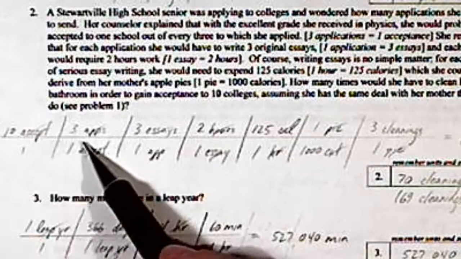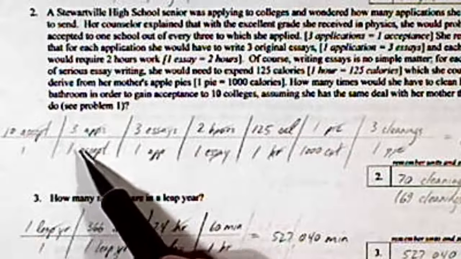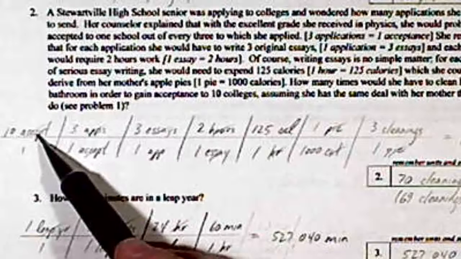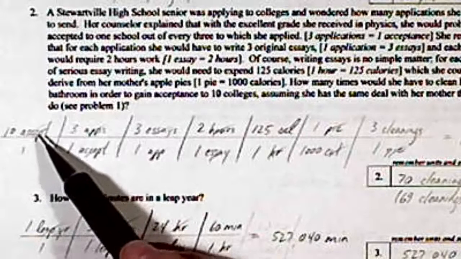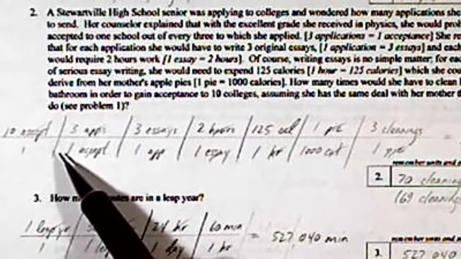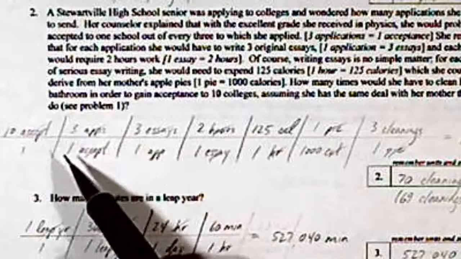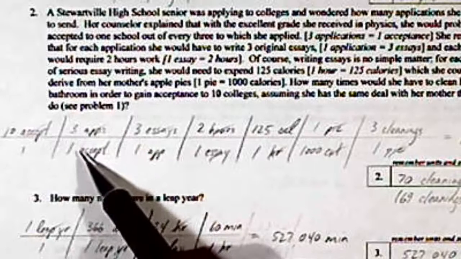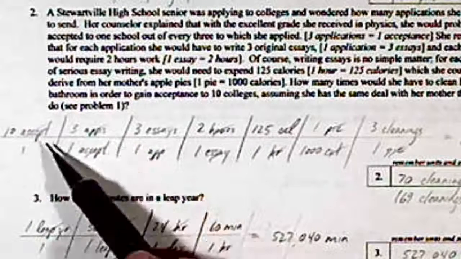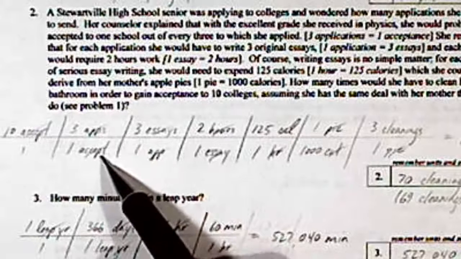So whatever equivalence fraction or ratio I use next should have acceptances in the bottom so I can cross those out. I know that eventually I need to figure out how many cleanings I need. So that's what I'd like to end up with. So I'll keep working until that's the only units I have. Looking up above, I know that there are 3 applications for every acceptance, so I'll use that.